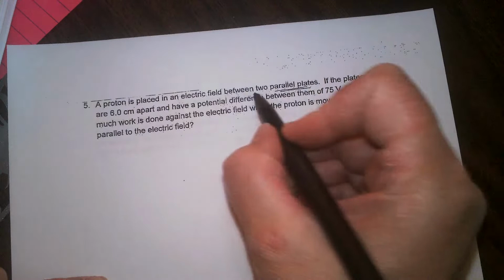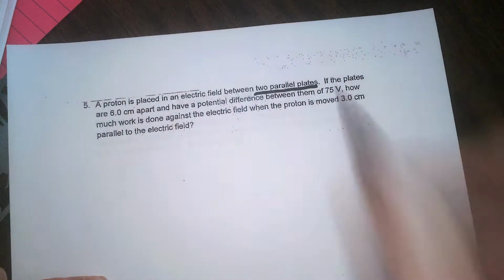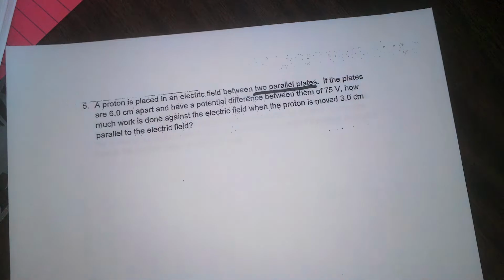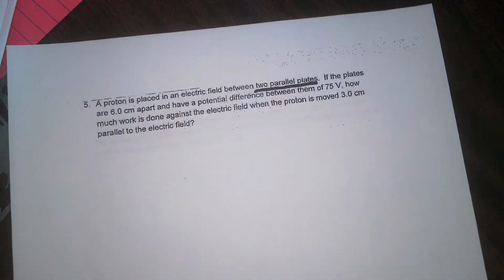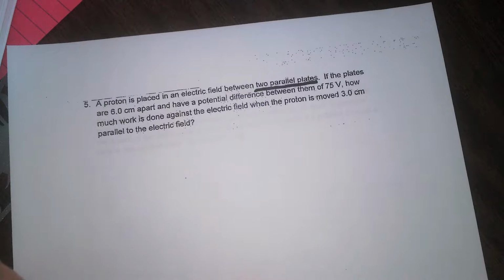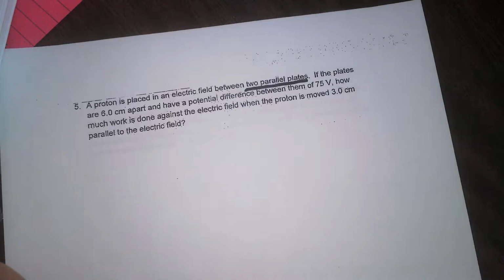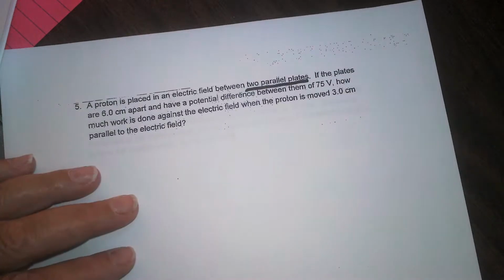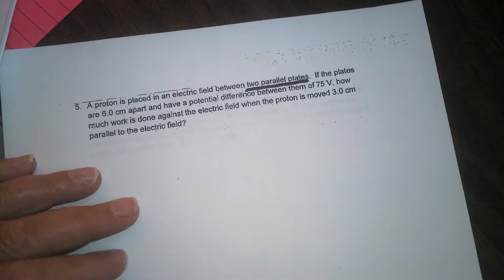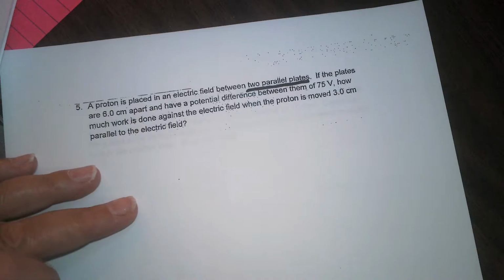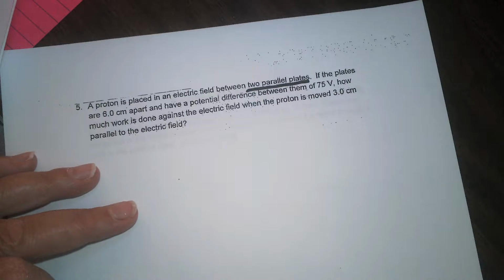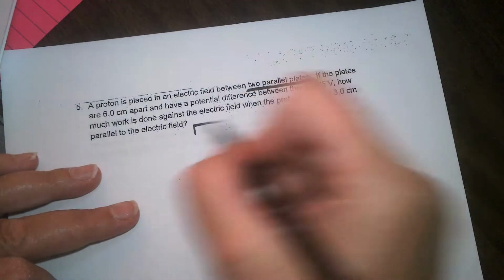As soon as I see two parallel plates, I know that my distance is fixed. If the plates are 6 centimeters apart and have a potential difference between them of 75 volts, how much work is done against the electric field when the proton is moved 3 centimeters parallel to the electric field? There is a lot of information in here to unpack. Let's start by drawing it out.